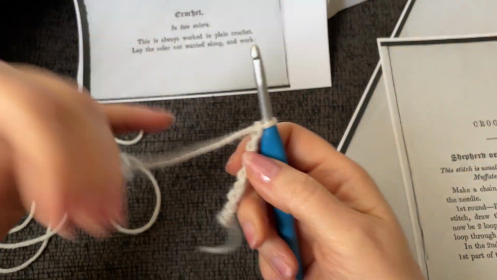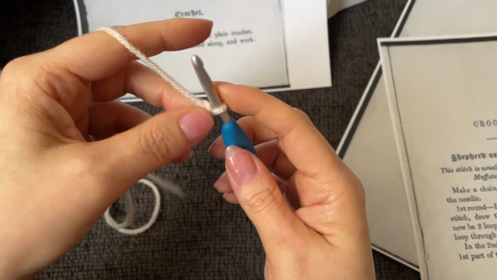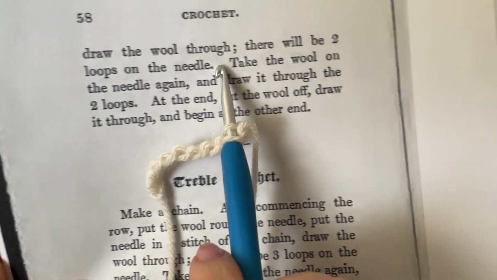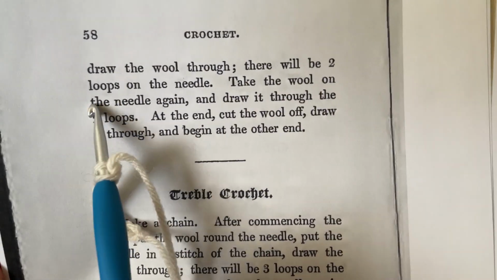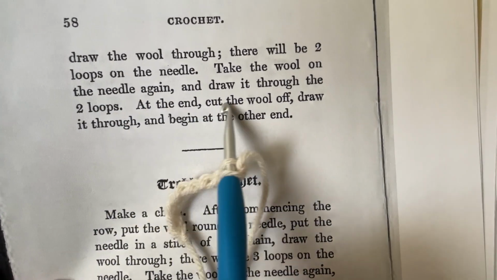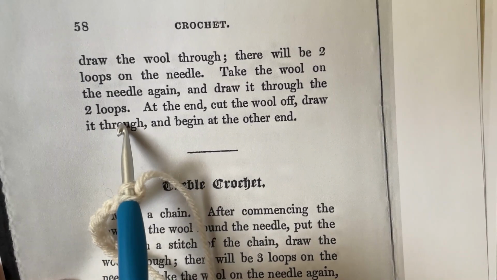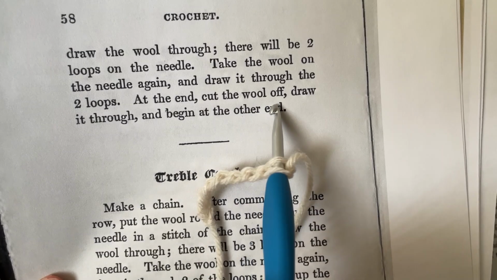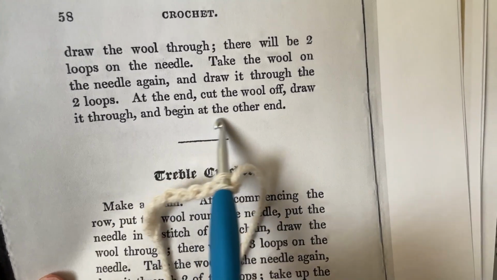Okay, so we have our chain. Put the needle through a stitch of the chain. Draw the wool through. There will be 2 loops on the needle. Take the wool on the needle again and draw it through the 2 loops at the end. Cut the wool off. So at the end of your row, you will cut the wool off, draw it through, and begin at the other end.